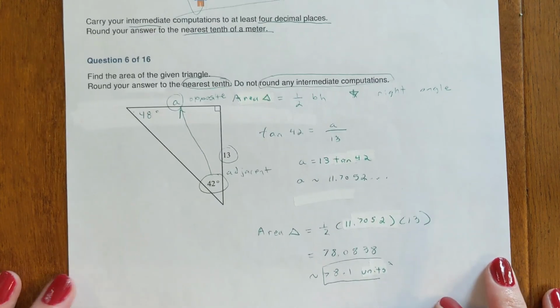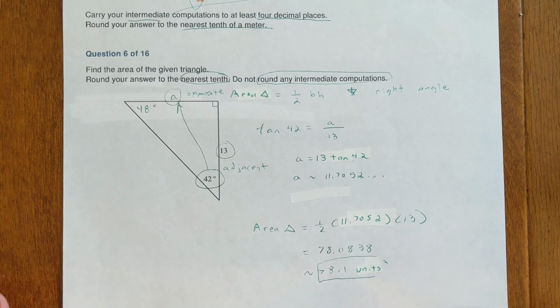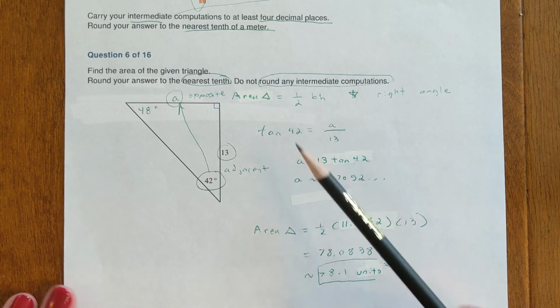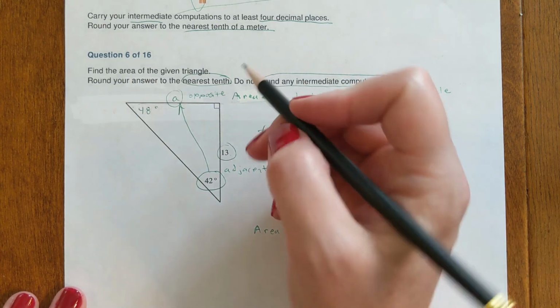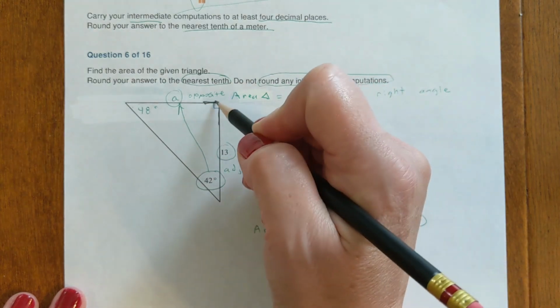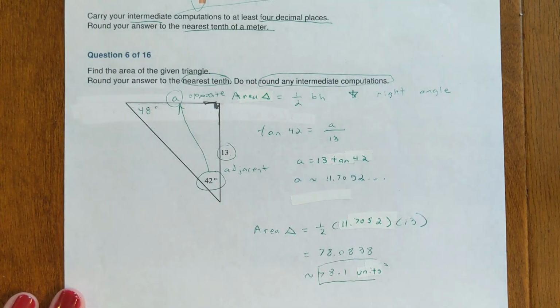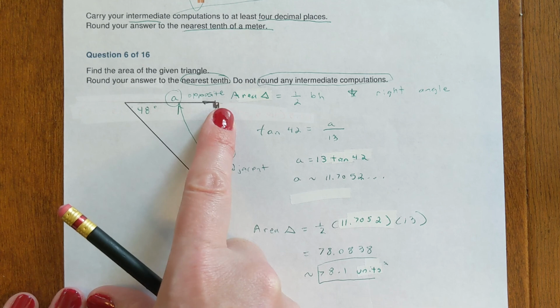Number 6. On number 6, they want us to find the area of that triangle, which the formula is 1/2 the base times the height. We know that side's 13, but we don't know this side. These are the two sides that make the right angle. The two sides that make the right angle are the base and the height. It doesn't matter which one you call the base or which one is the height, but we are missing one of the two sides that make the right angle.